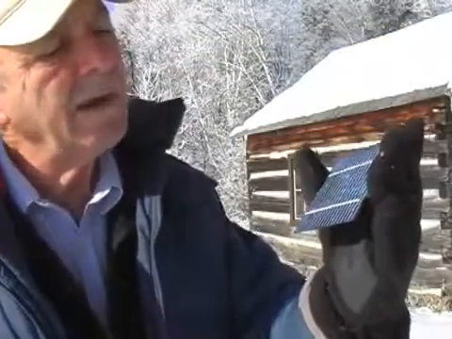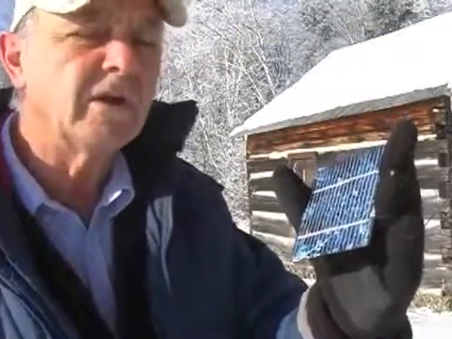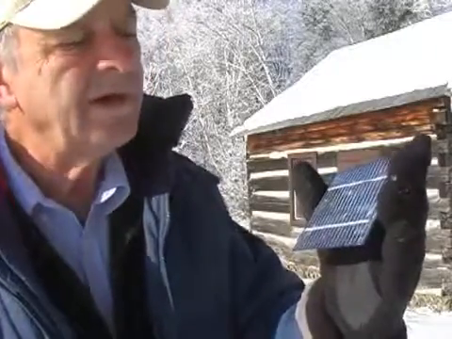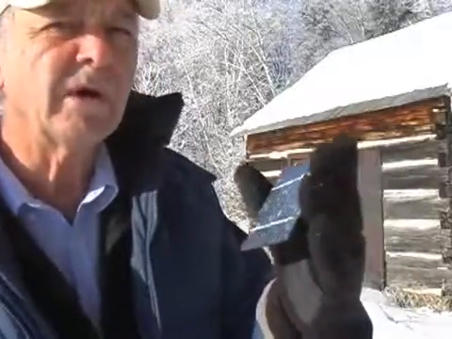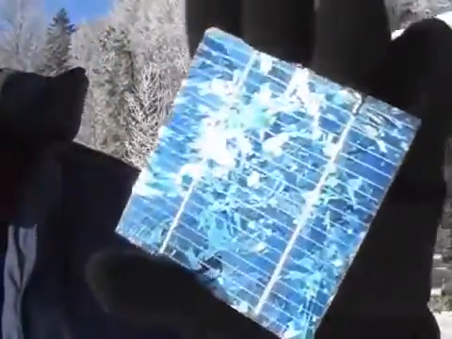This device in my hand is a photovoltaic cell. The crystal structure of this high-tech piece of equipment is designed to produce electricity when light, particularly sunlight, shines on it. Let's take a look at how these things work.